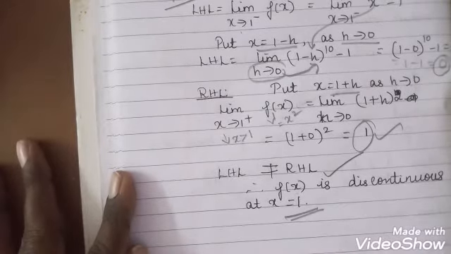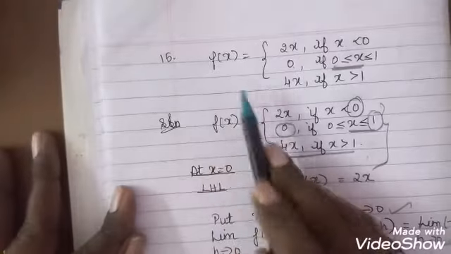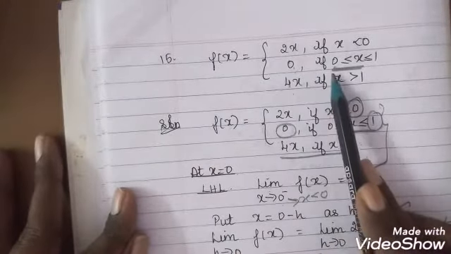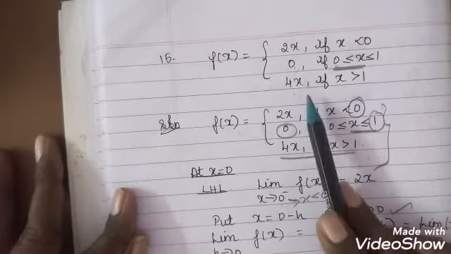Okay. The 15th question. F of x is equal to 2x if x is less than 0. It's equal to 0 if 0 is less than or equal to x less than or equal to 1.